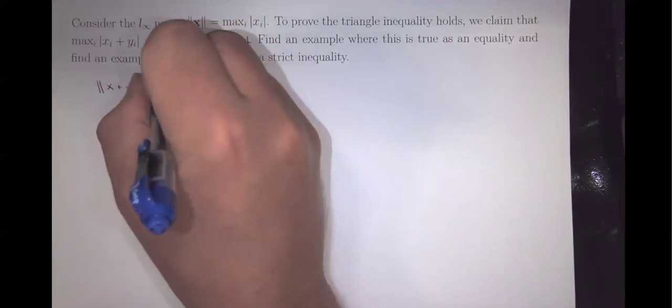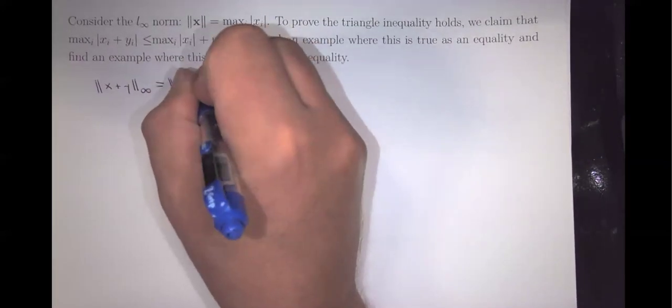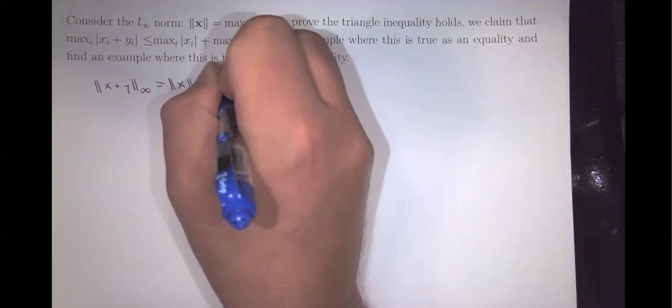So I want the infinity norm of x plus y to equal the infinity norm of x plus the infinity norm of y.